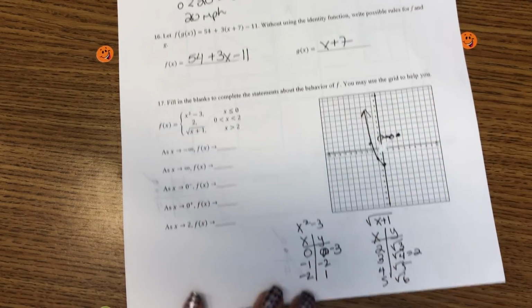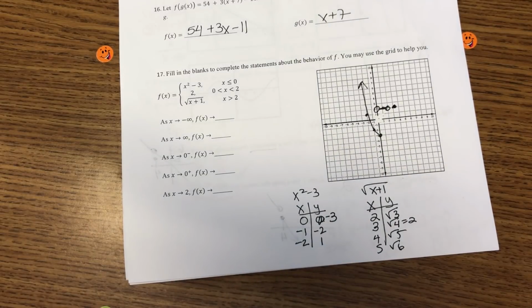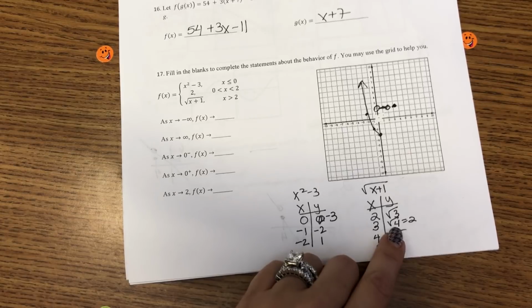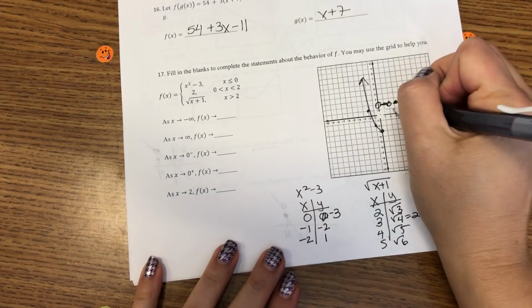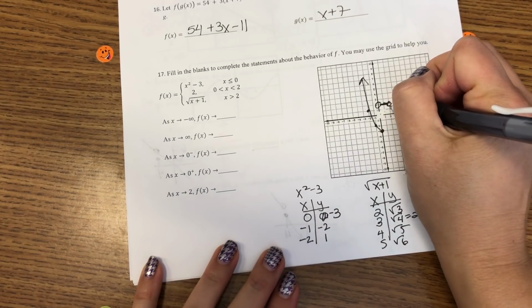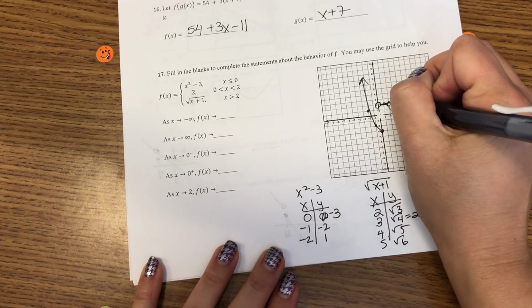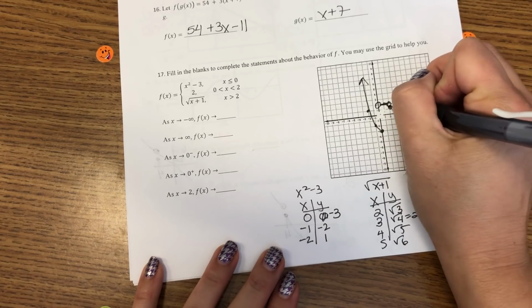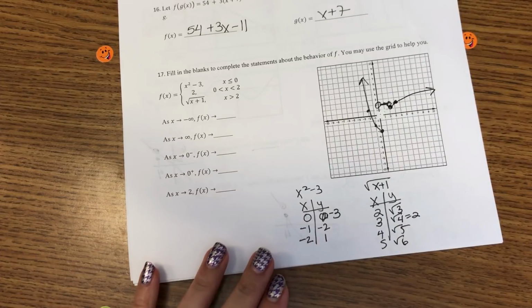So the square root of 3, what number times itself twice is 3? It has to be less than 2 because the square root of 4 is 2. So it's going to be, I don't know, down here. Oh, but open circle. And slowly increasing for that square root function.